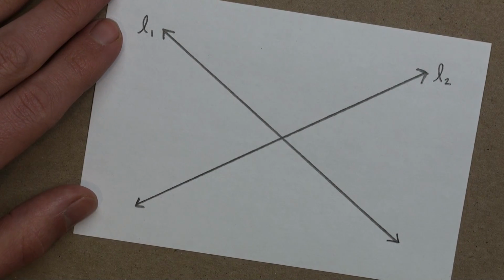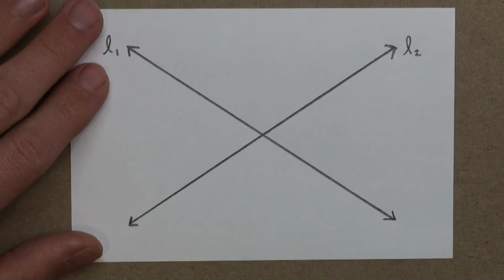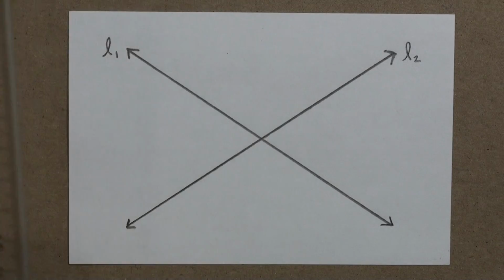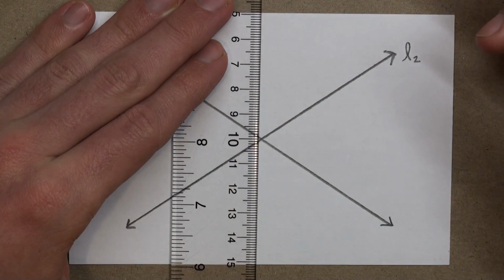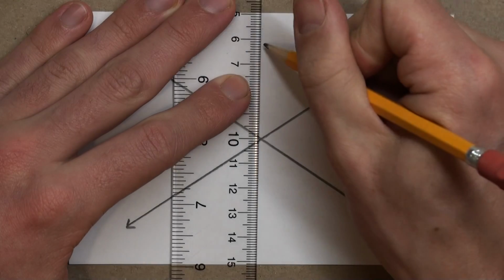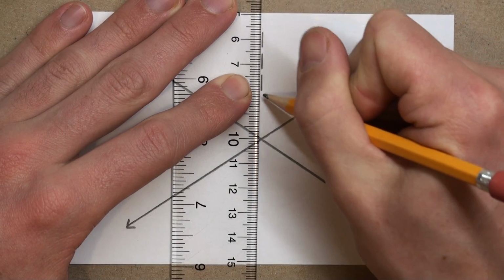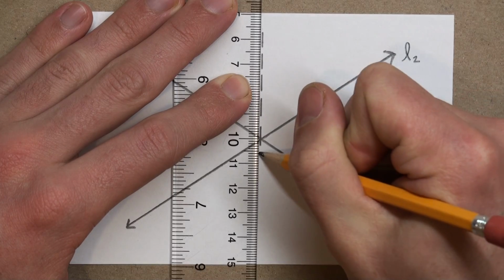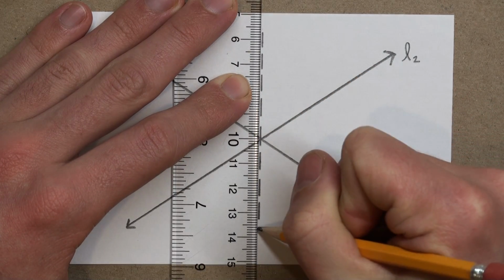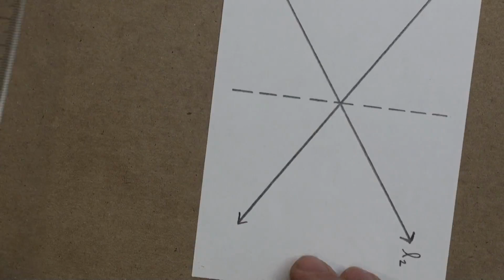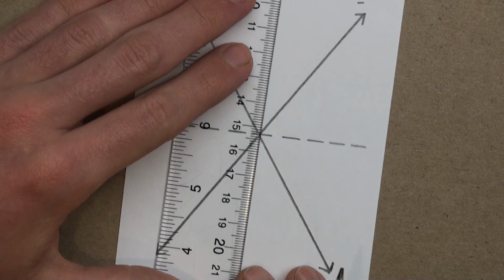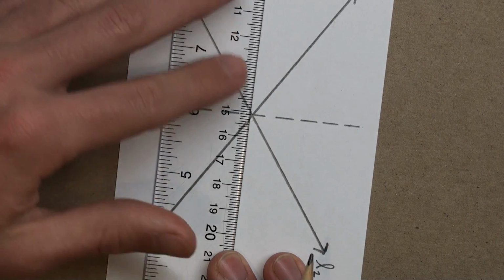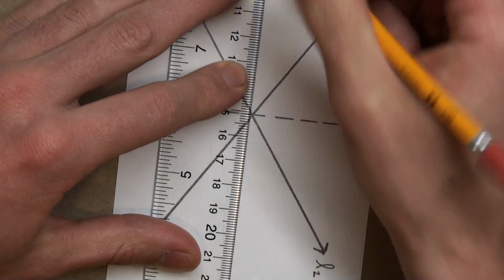Now the locus of points equidistant from those two lines would be all those points that bisect those two angles and all the points that bisect these two angles as well.